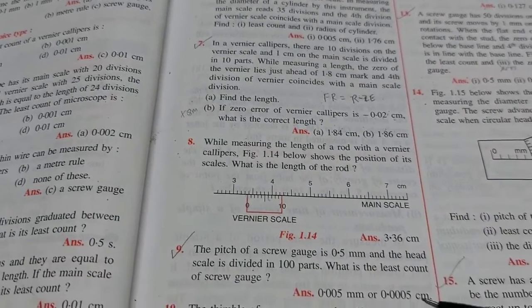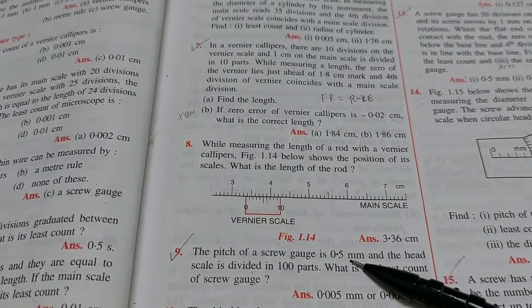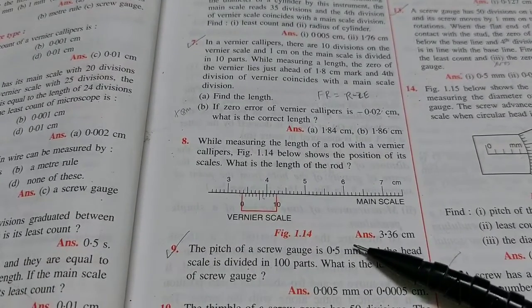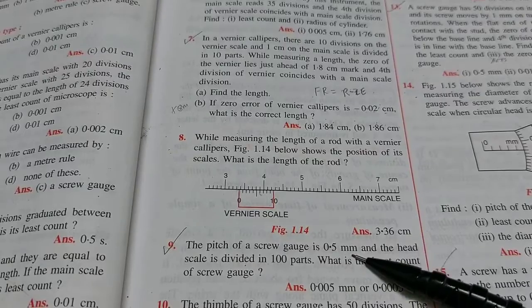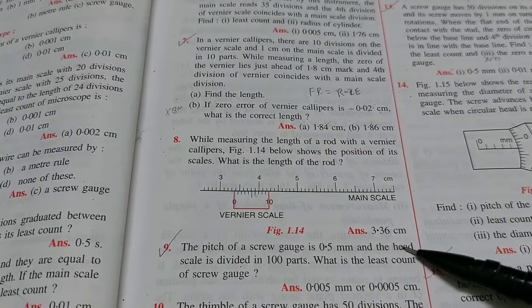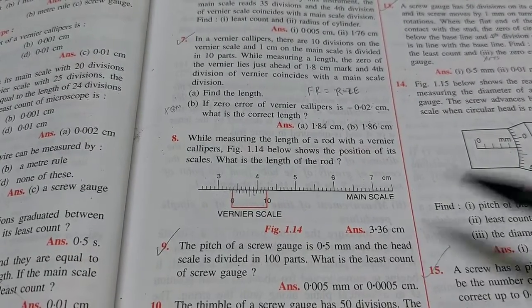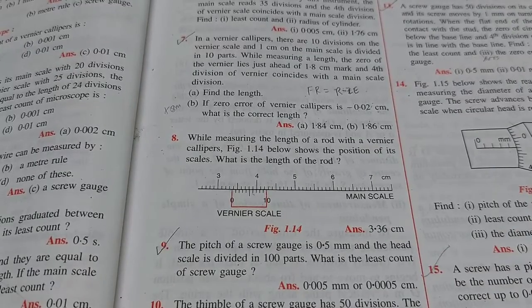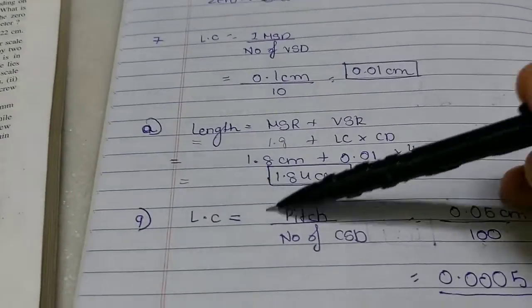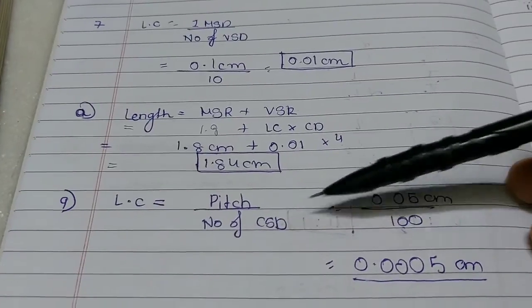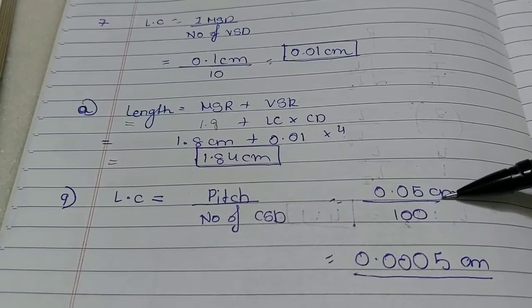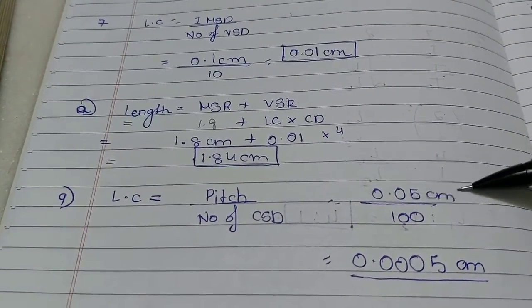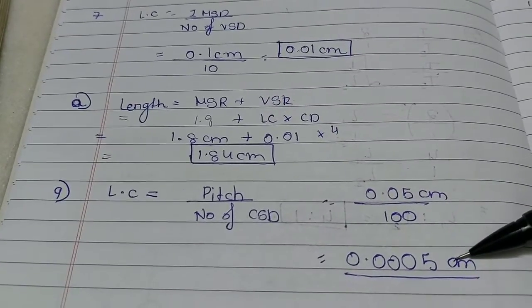Now the ninth sum. Pitch is given. Pitch is the distance traveled by the screw on one complete rotation on the main scale. And the head scale, that is the circular scale, has 100 divisions. So what is the least count? For screw gauge, the formula is different. Least count is pitch upon number of CSDs, circular scale divisions. So the values were already given, but make sure you convert millimeter to centimeter, and this is the final answer.